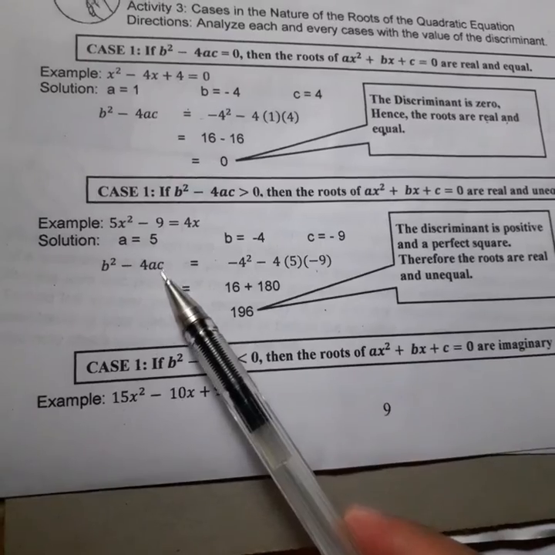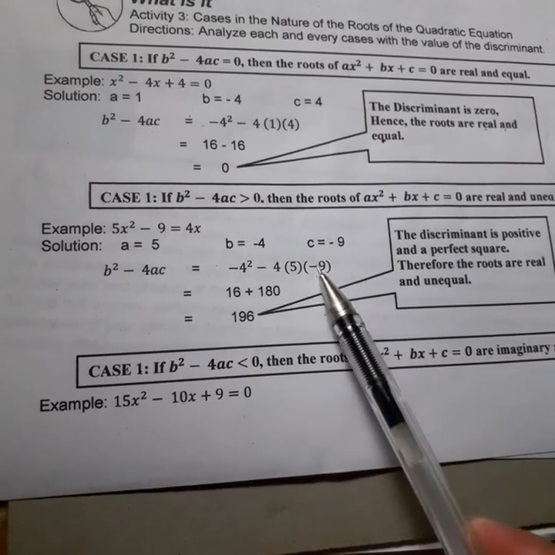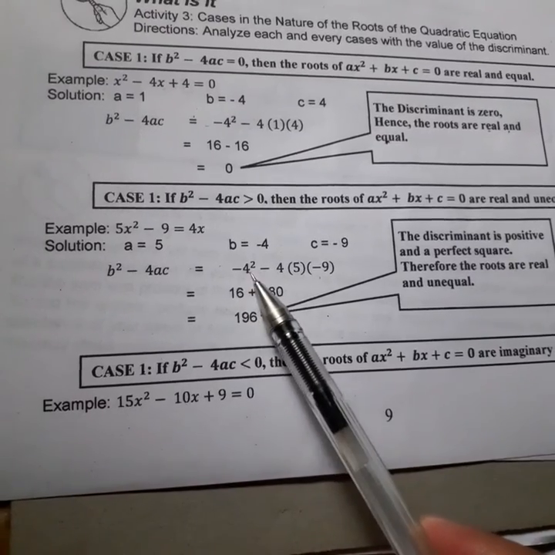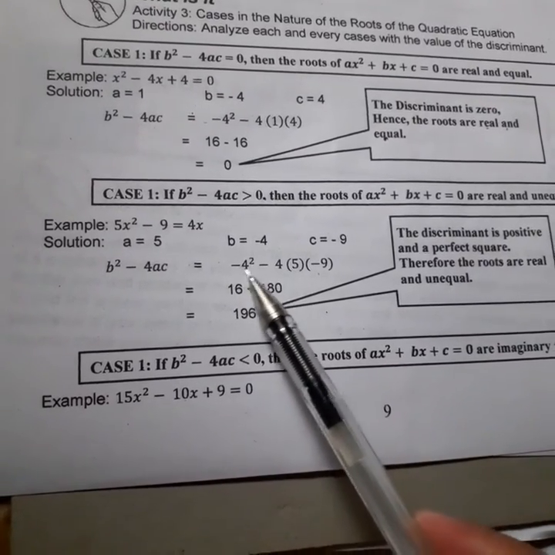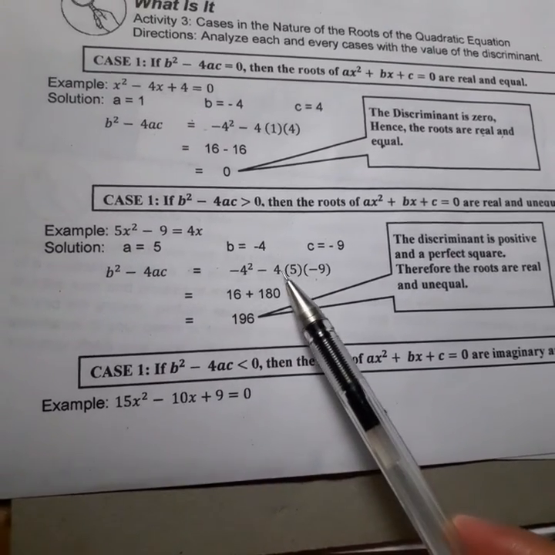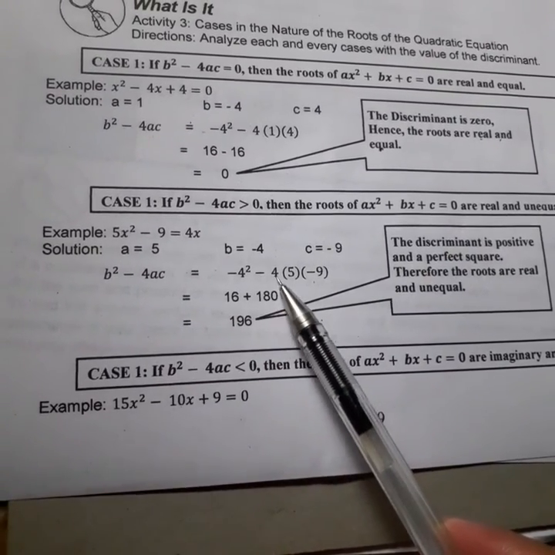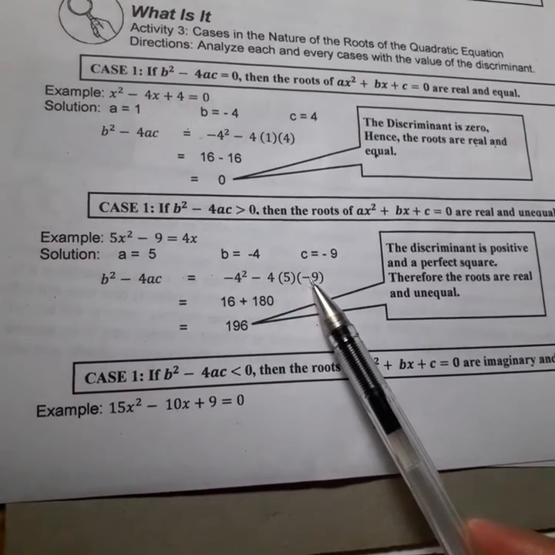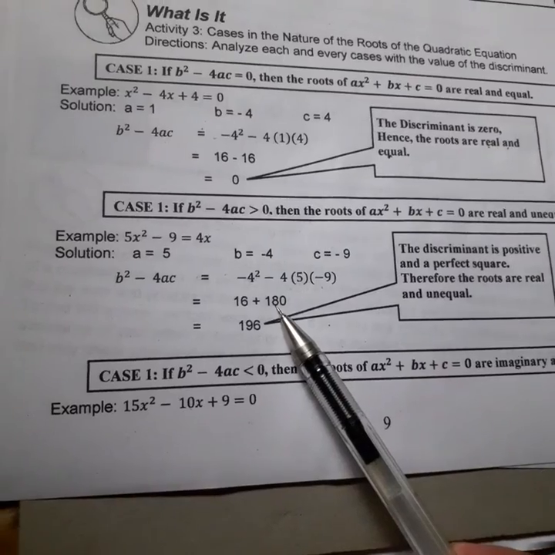Our c is negative 9. So negative 9. Proceed. Negative 4 times negative 4 is 16. Then, negative 4 times 5 times negative 9 is 180.